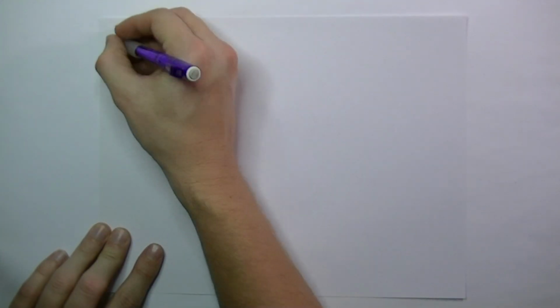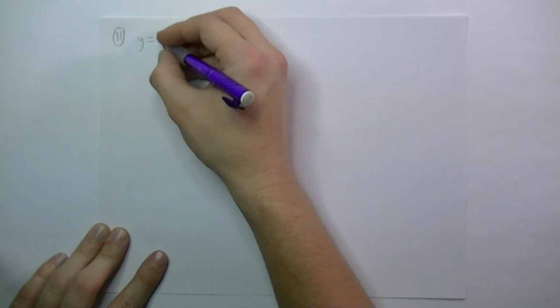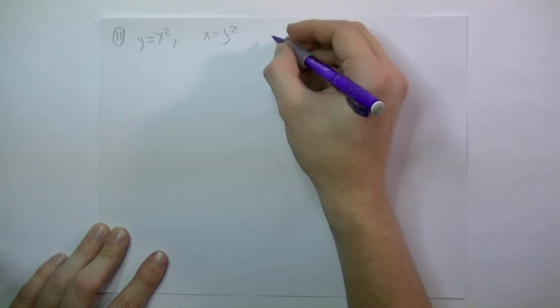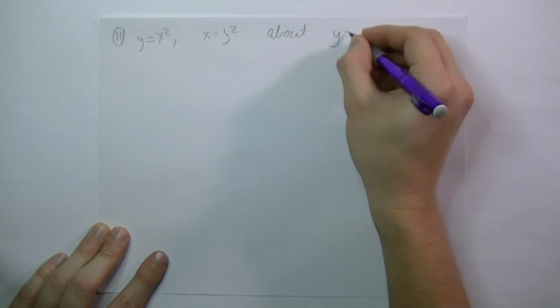So I get 64 pi over 15. And let's finish up with number 11 here. So number 11 is an interesting problem. We're bounded by y equals x squared and x equals y squared, but this time we are going to revolve about the line y equals 1.